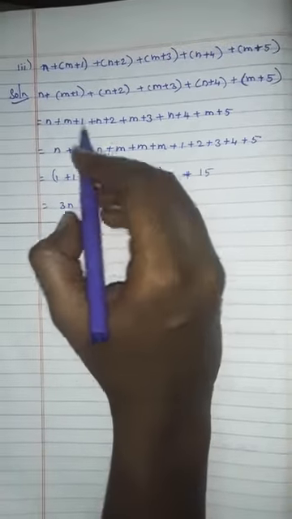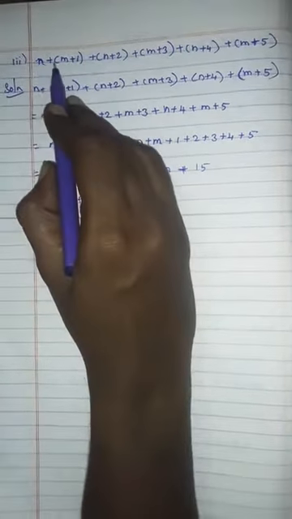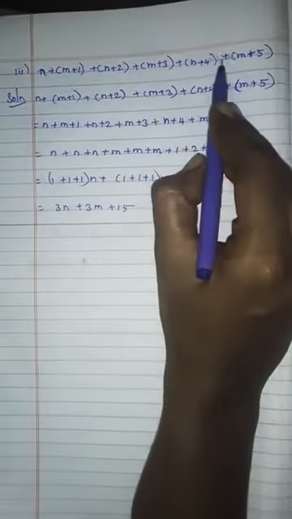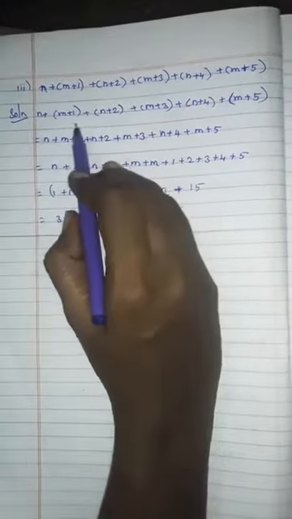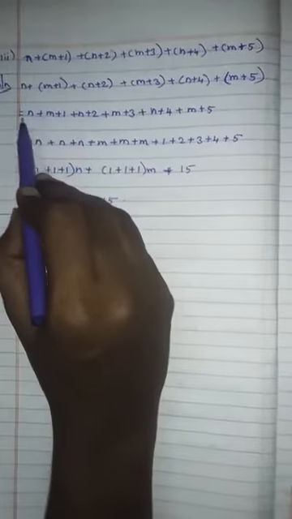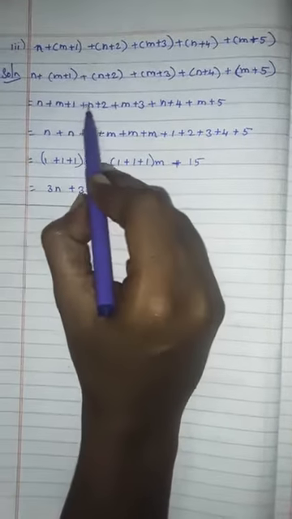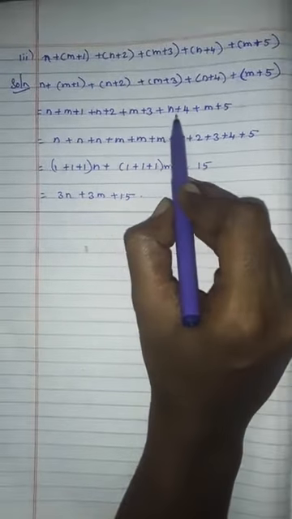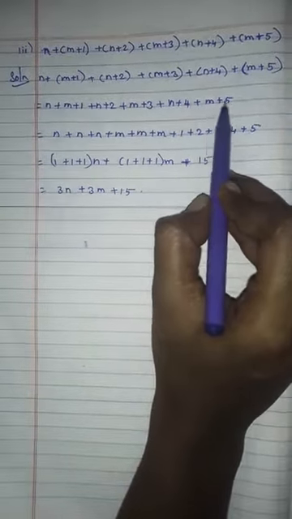And the third sum we are going to see is n plus of m plus 1 plus of n plus 2 plus of m plus 3 plus of n plus 4 and plus of m plus 5. Here they had given the brackets, but in front of all the brackets they have only the positive signs. So we are directly removing the brackets. We get n plus m plus 1 plus n plus 2 plus m plus 3 plus n plus 4 plus m plus 5.